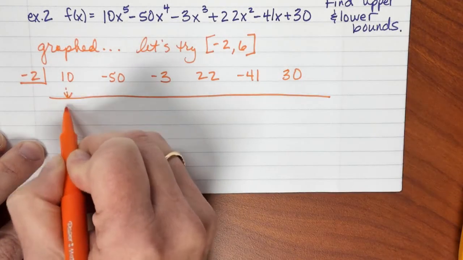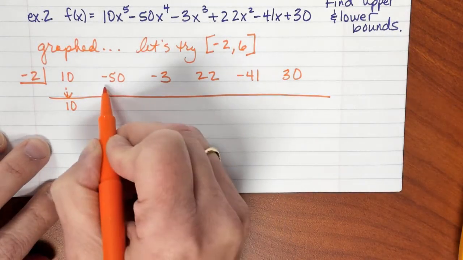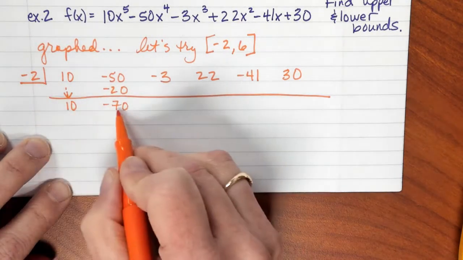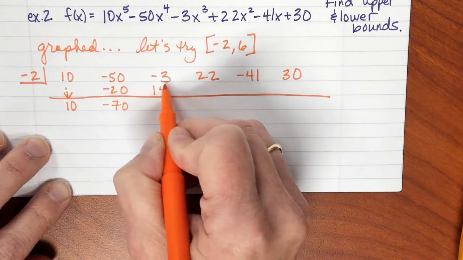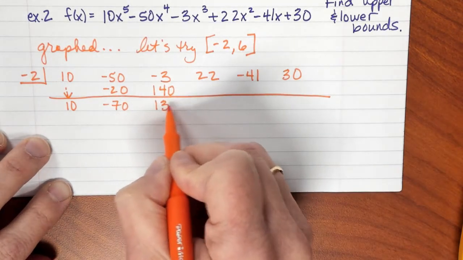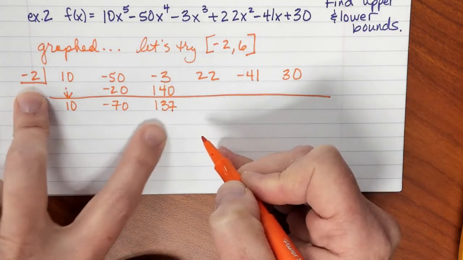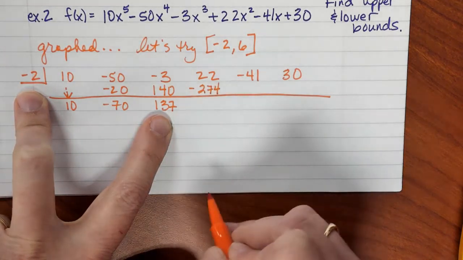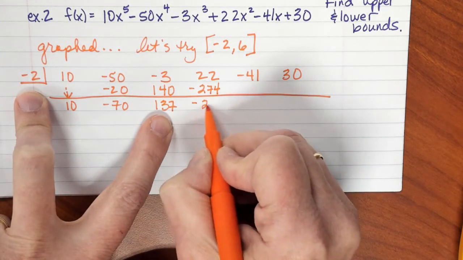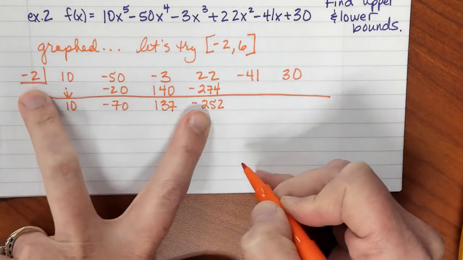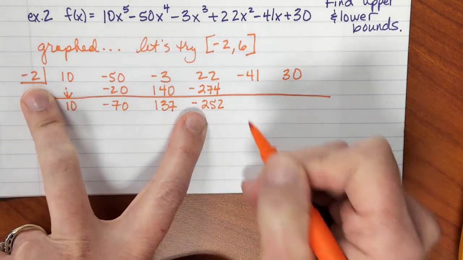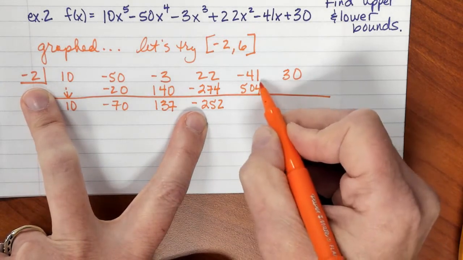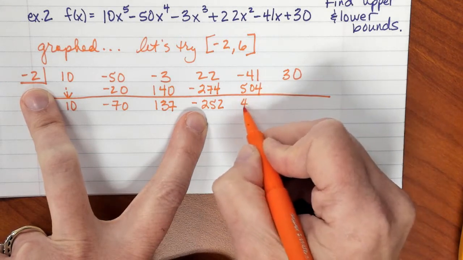Drop the first number. Multiply, that's -20. Add, that's -70. Multiply, -2 times -70 is 140. Add, 137. Multiply, 137 times -2 is -274. Add, that's going to be negative 252. Now I'm going to multiply negative 2 times negative 252. That's 504. Add, I'm going to subtract 41, and that's going to be 463.